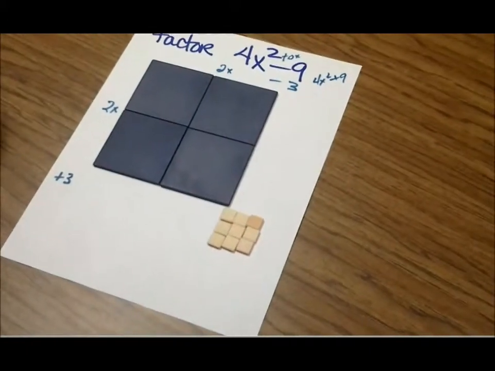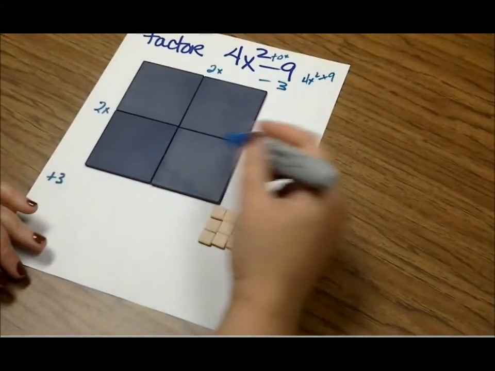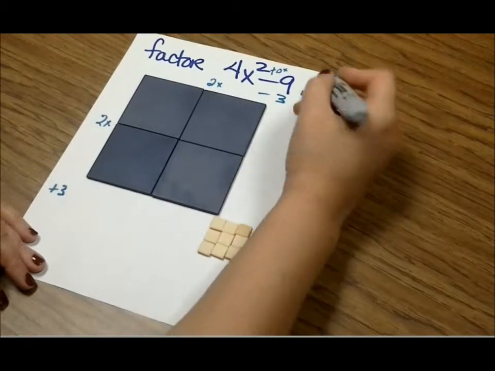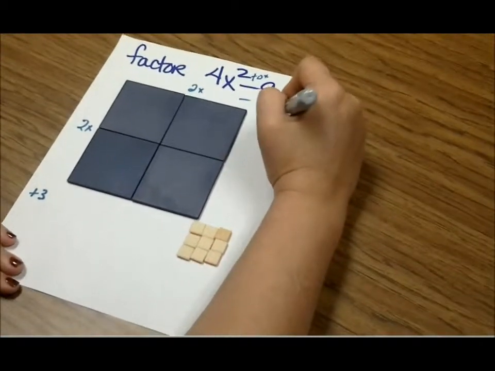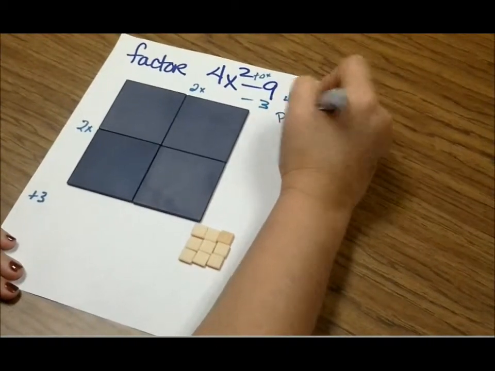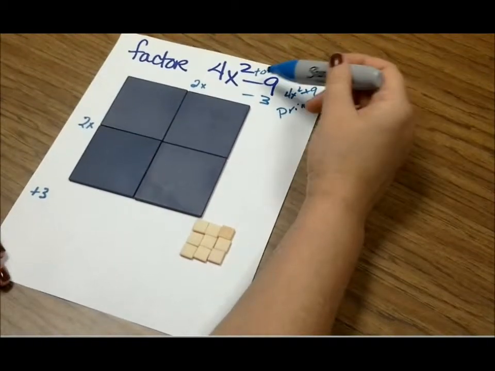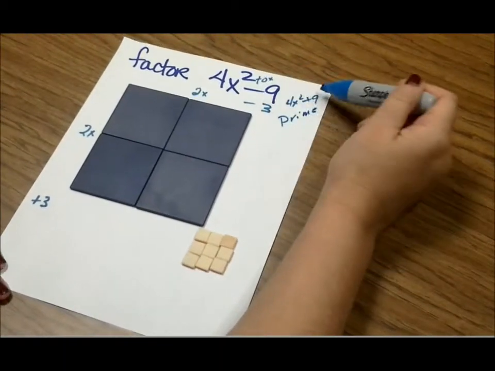And when I look at this now, there is nothing I can put in these things that keeps me at a 0 value in there. And we have something that's prime. And I think it's important to talk to the students about why this works and why this doesn't.